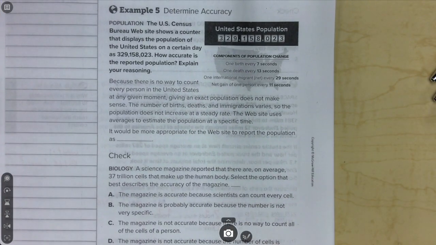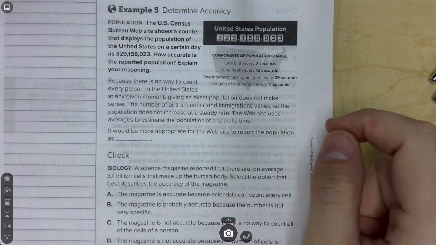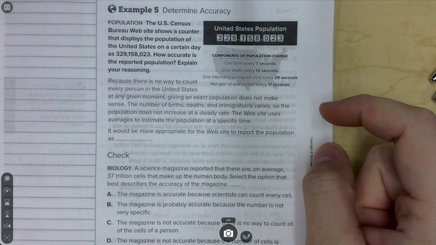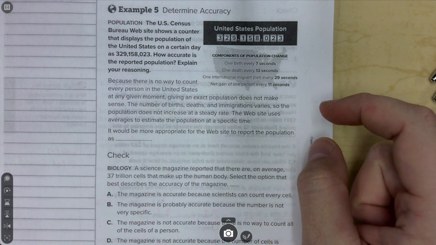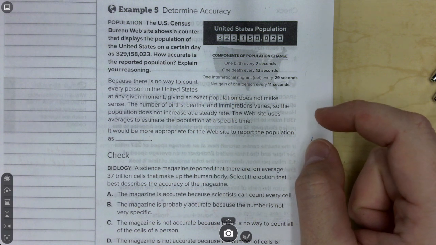Next, inaccuracy. The U.S. Census Bureau website shows a counter that displays the population of the United States on a certain day as 329,158,023. How accurate is the reported population? Explain. So it says we have about one birth every second, one death every 13 seconds, one international migrant every 29 seconds, so a net gain of one person every 11 seconds.